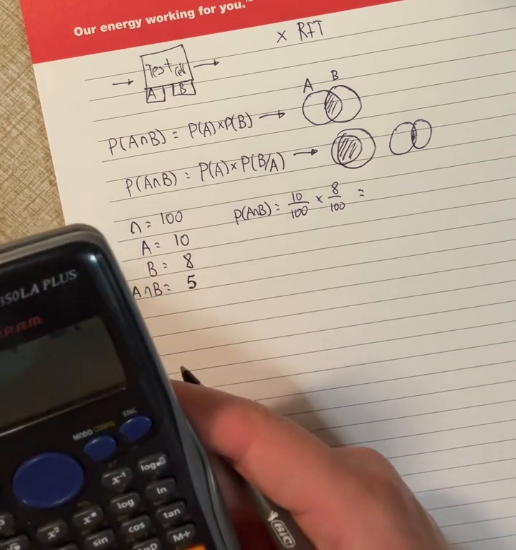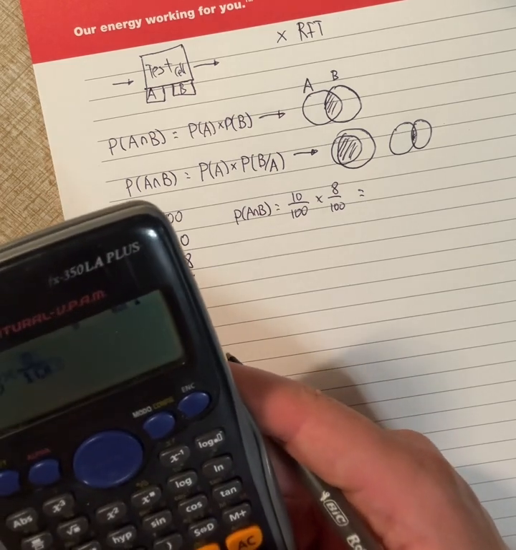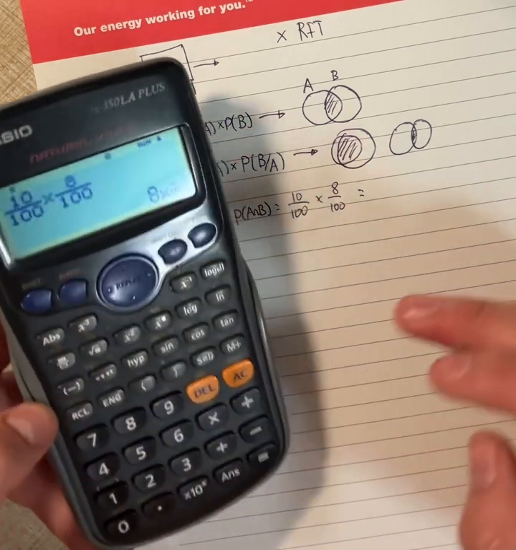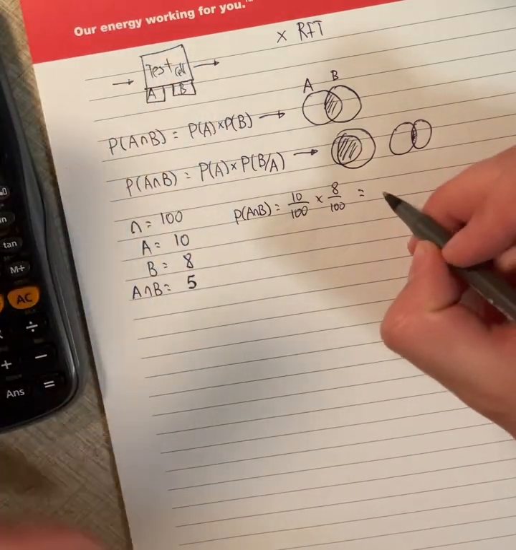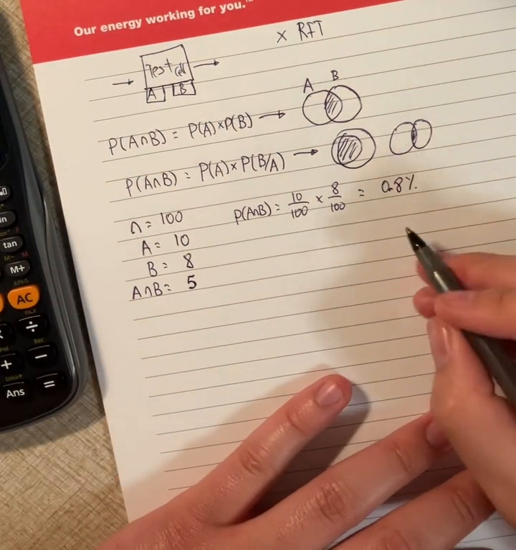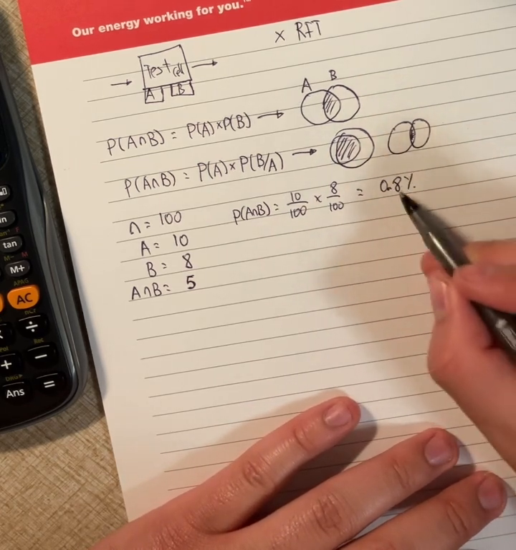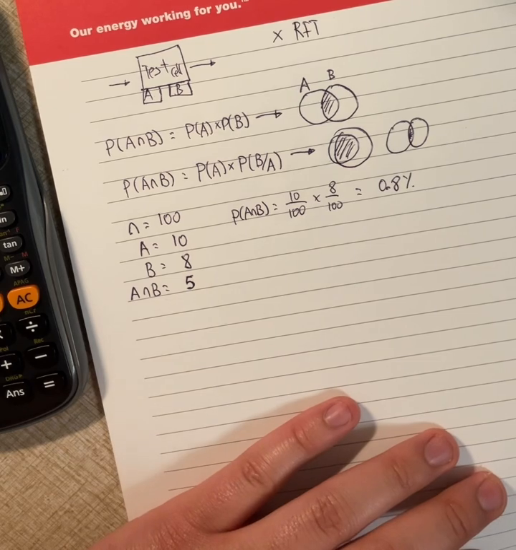So 10 over 100 times 8 over 100. Yeah, so that's around 0.8%. Okay, so this is the theoretical value in case they are independent from each other.